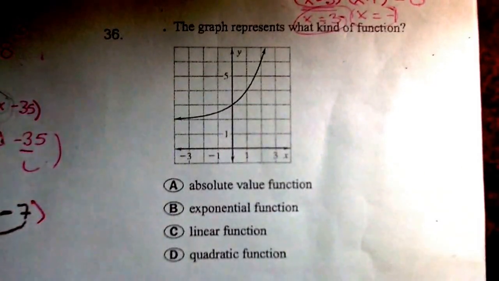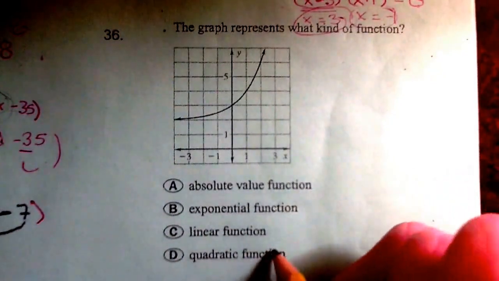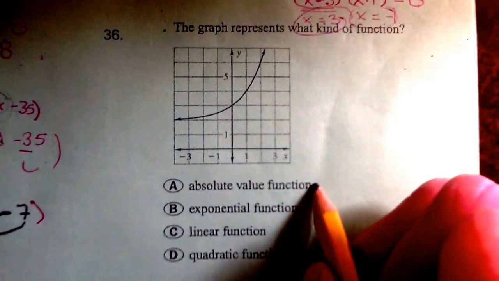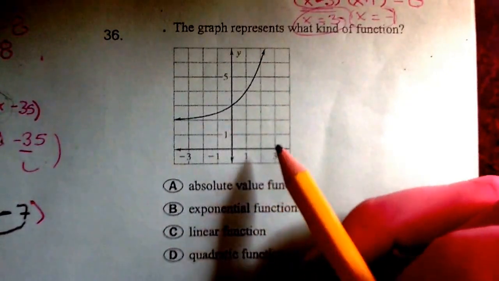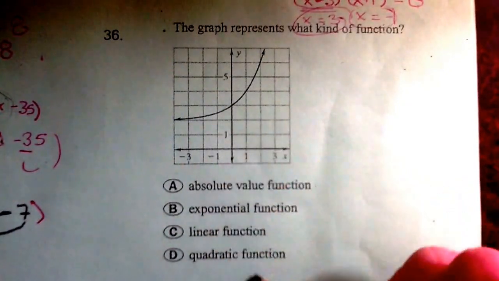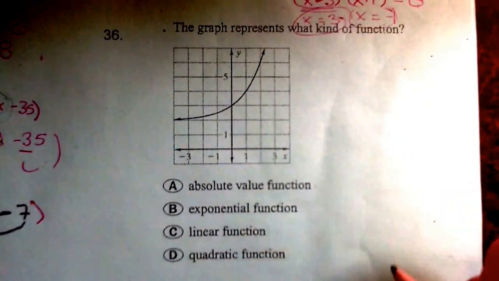Alright, number 36 says the graph below represents what kind of function? We've looked at all of these. I'm not sure if we've graphed an absolute value function, but we've looked at all of these before today. So we should have a good idea of what each one looks like. But let's just run through a few sketches of each one.